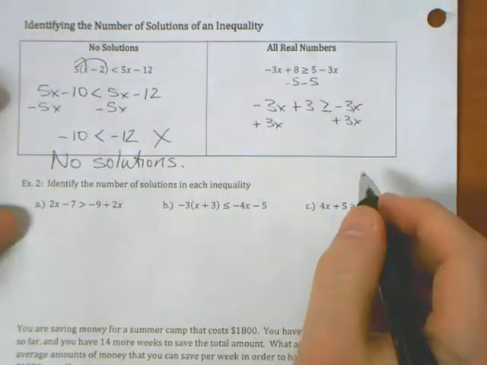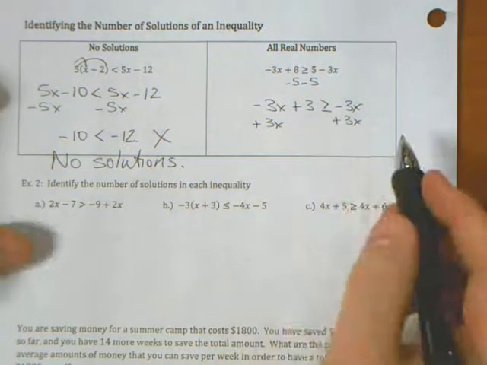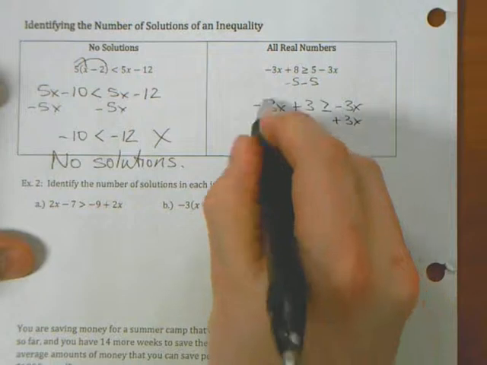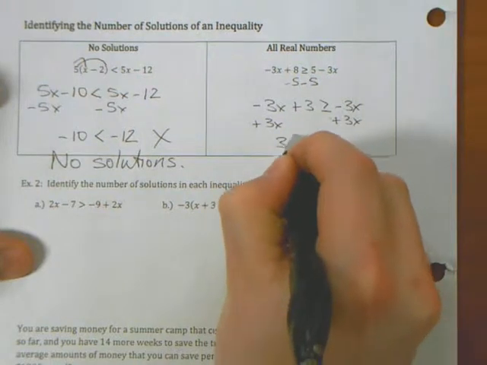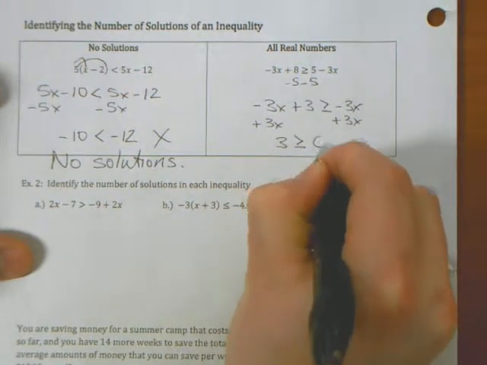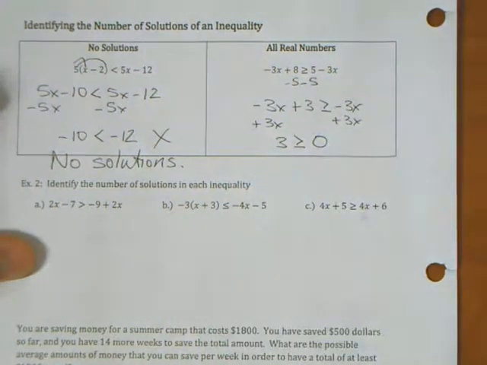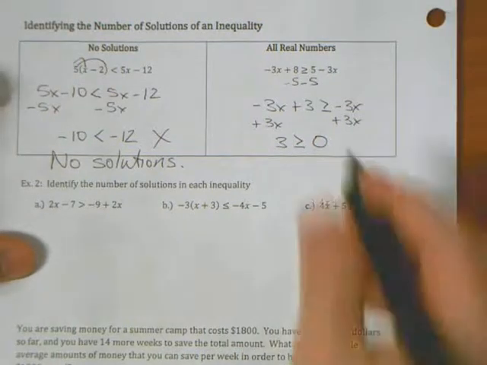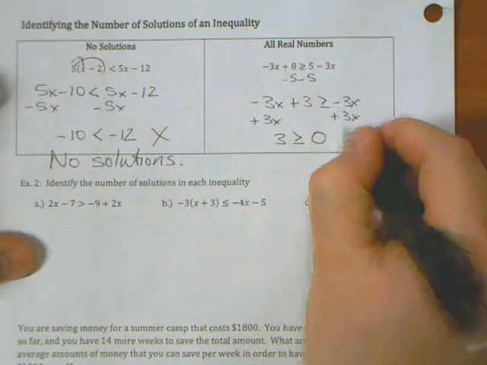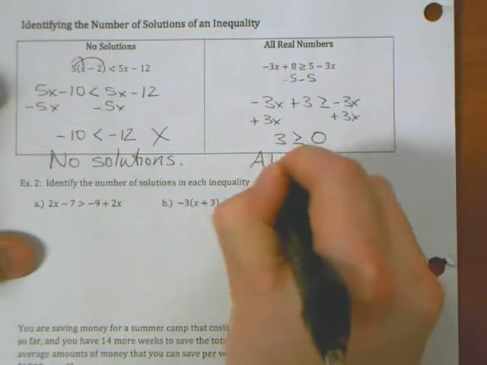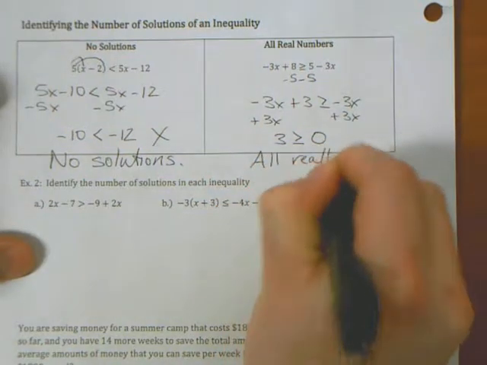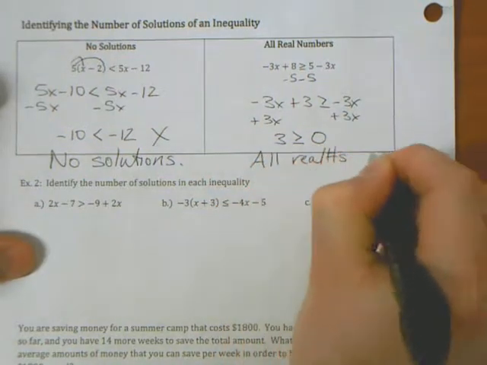You could do that, but this is even quicker. So then I get 3 is greater than or equal to 0. Is 3 greater than or equal to 0? Yes, 3 is certainly greater than or equal to 0. So since this is a true statement, we have all real numbers as our solution.